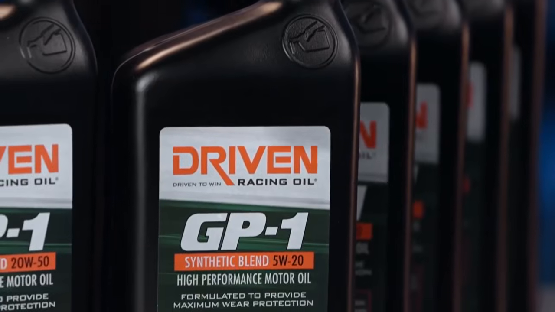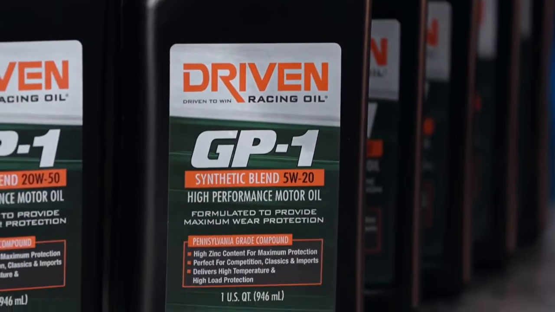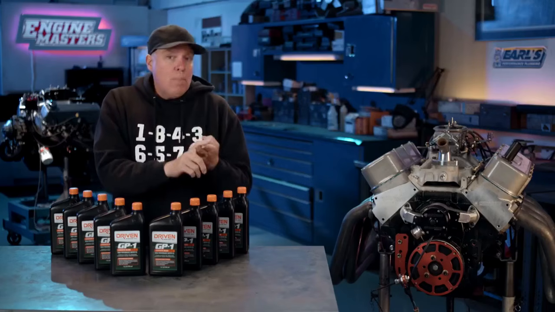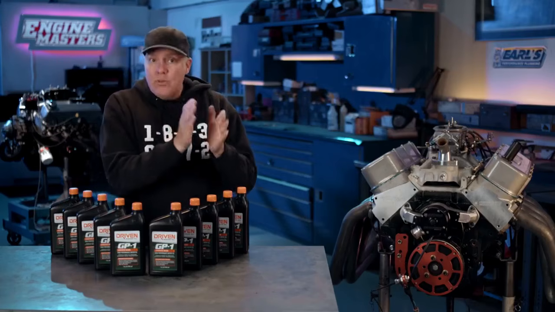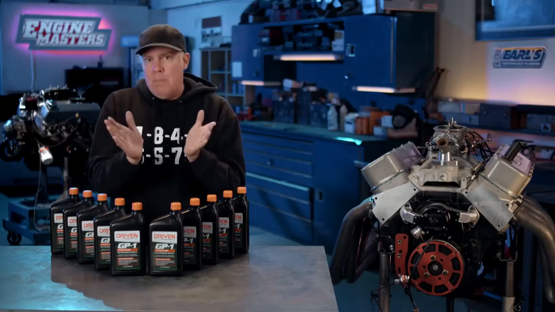So what we're gonna do is look at a couple of different viscosities, and we're gonna do horsepower, we're gonna do temperature over pressure, and we're gonna compare the two viscosities to see if there's a difference in temperature over pressure, to sort of get an idea of the viscosity index being the oil's ability to maintain its viscosity over a broad range of temperatures.